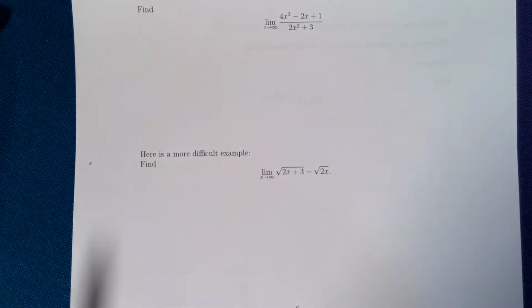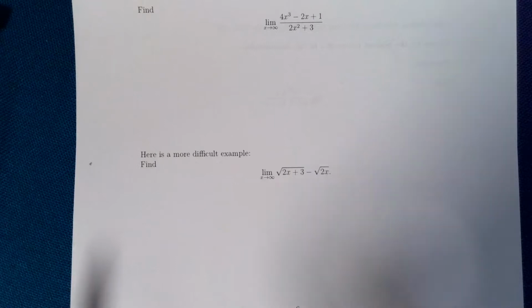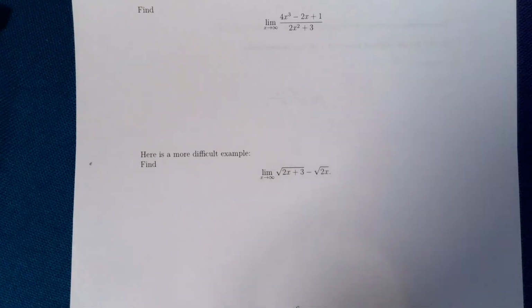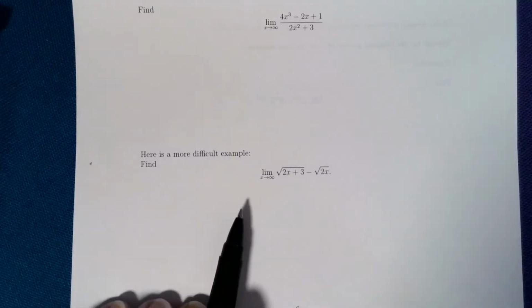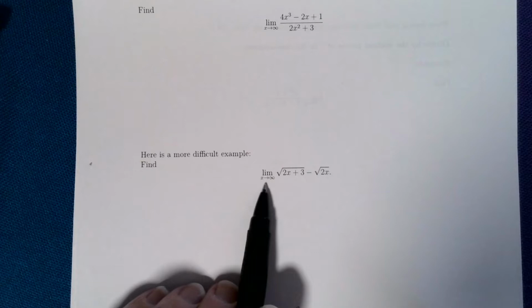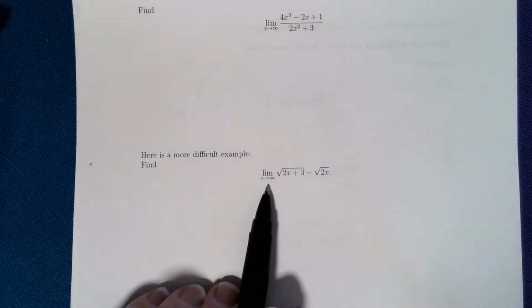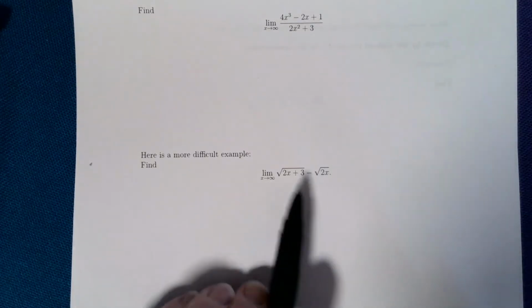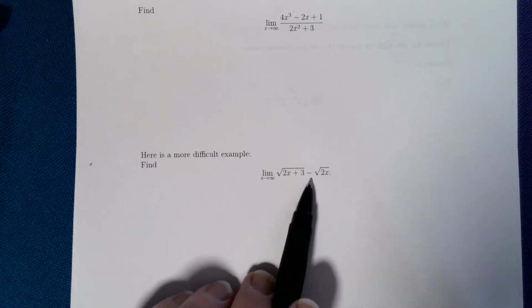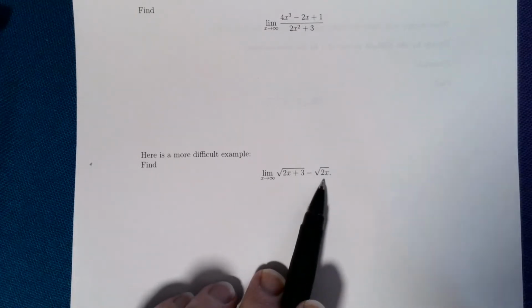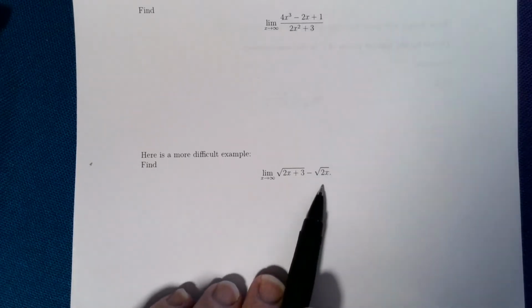And we've been looking at some limits to infinity, and we looked at lots of examples of dealing with rational functions and taking limits of rational functions. And I was going to look at a slightly more difficult example here. We're going to look at the limit as x becomes very large of the square root of 2x plus 3 minus the square root of 2x. Now this is not of the same sort as we've had before, although we'll see we can get to such a thing.